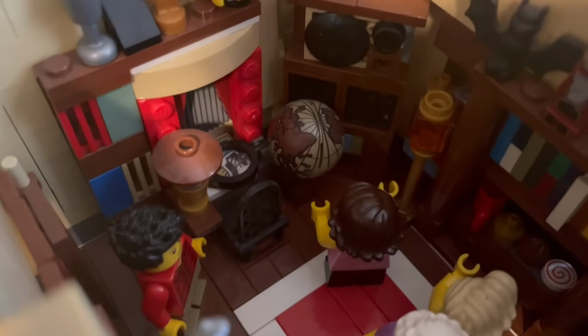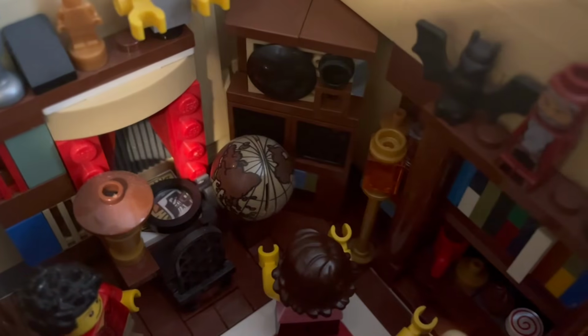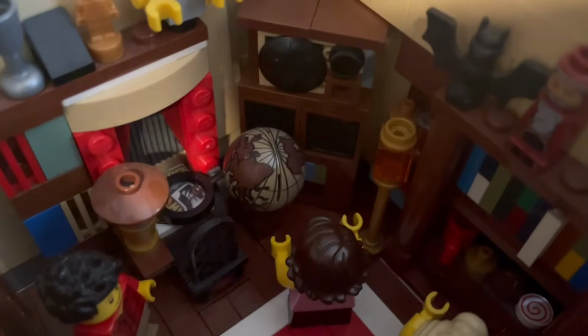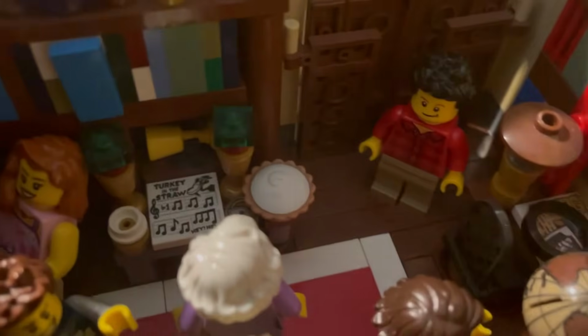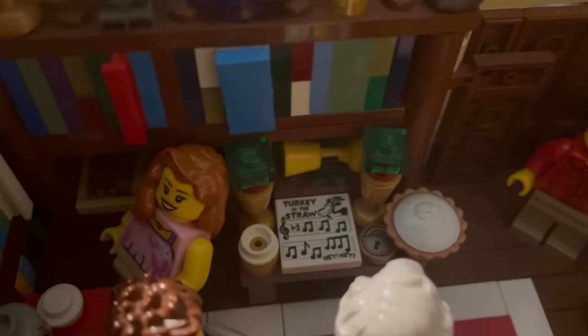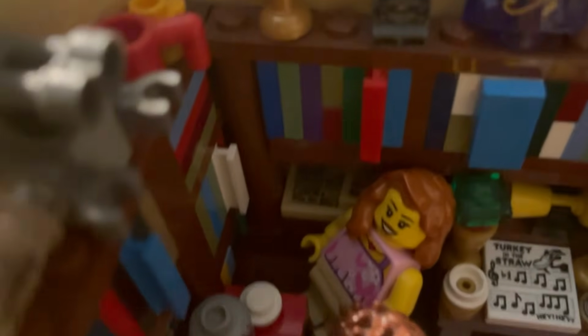There's a lot of details in this little space. So I've got the TV right there where the Twilight Zone episode pre-show plays for the Tower of Terror. Globe. A lot of details up there. There's some music sheets.